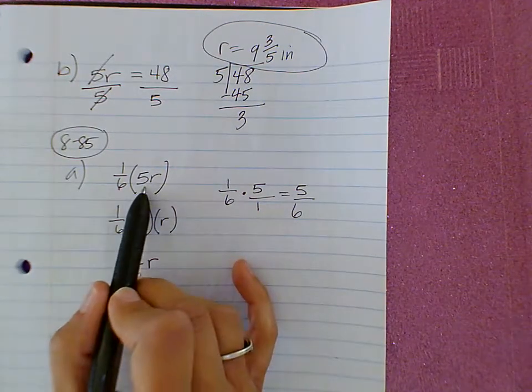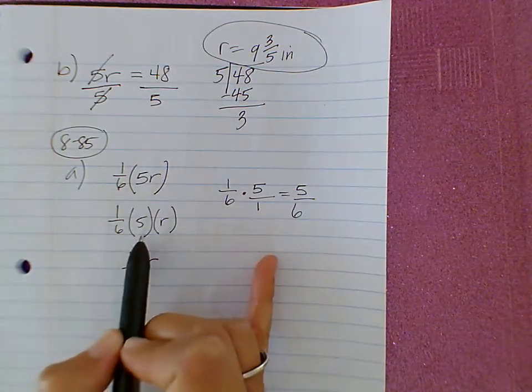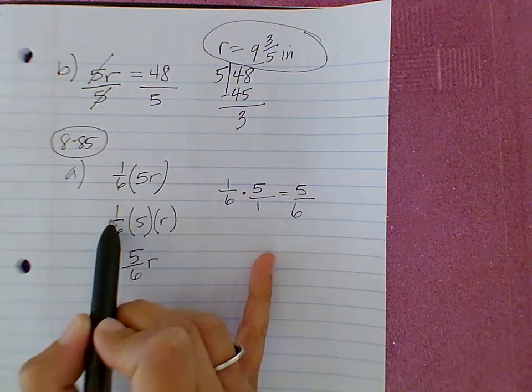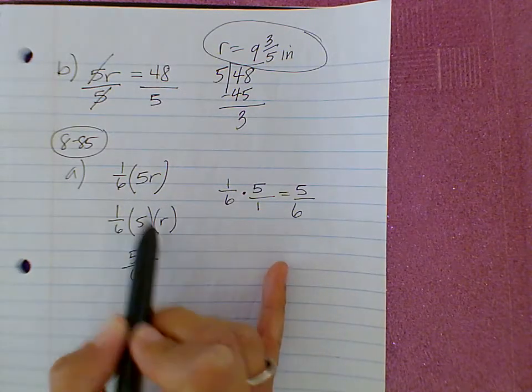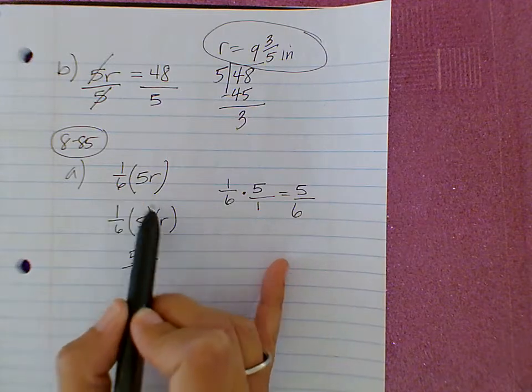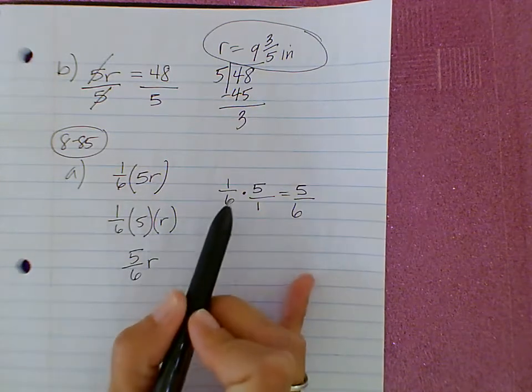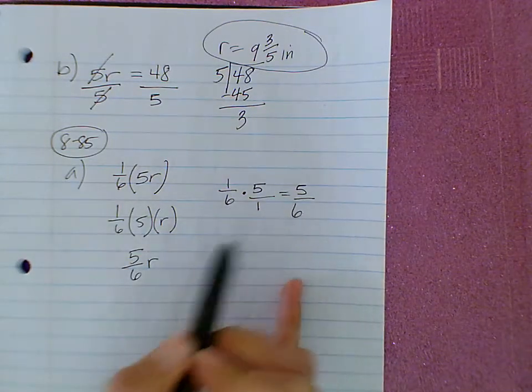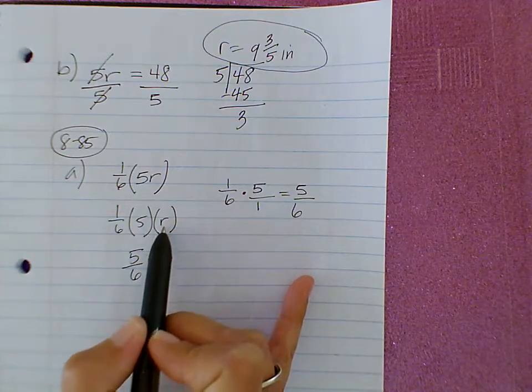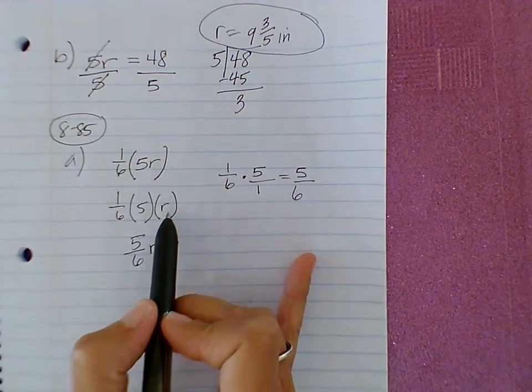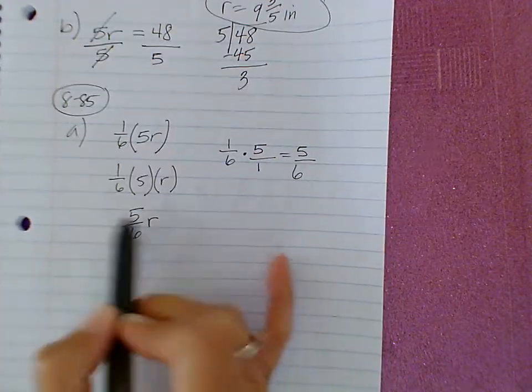So 1/6 times 5R. I showed it visually, what my brain's thinking about. 1/6 times 5 times R is what this shows. I did the portion I can actually do, 1/6 times 5 right here. Now I have that times the R that's still stuck there. Everybody follow? Okay. So this is my new multiplier.